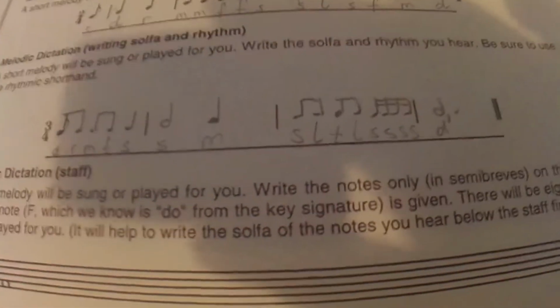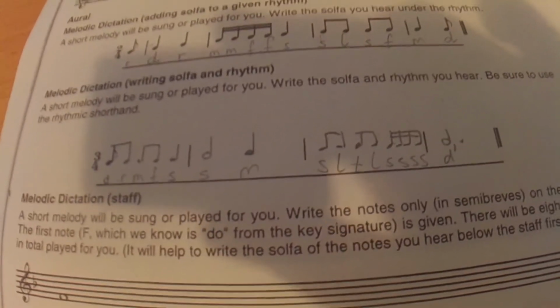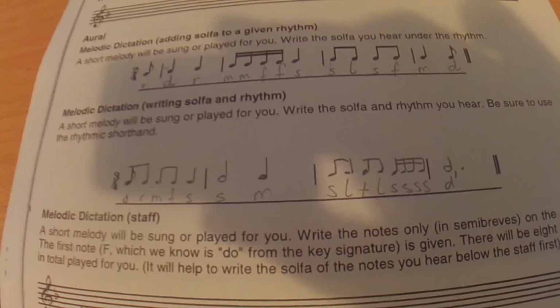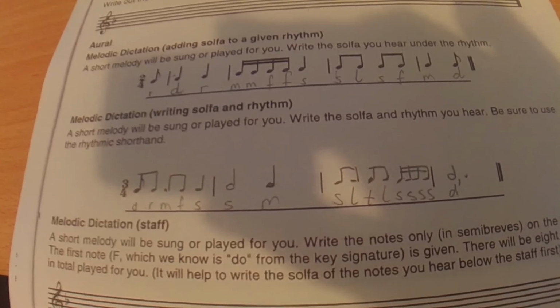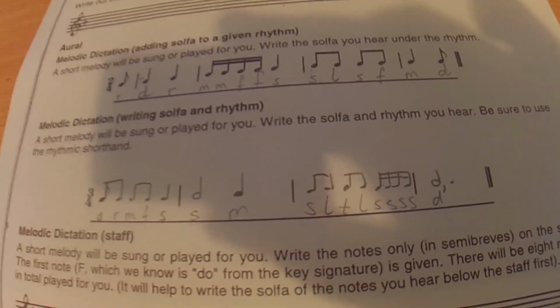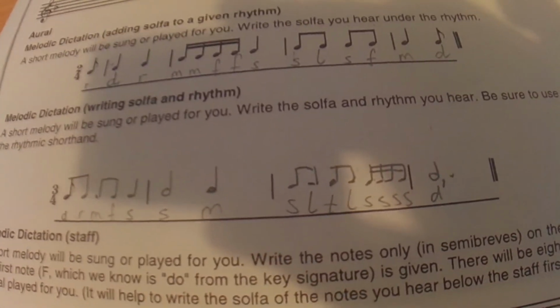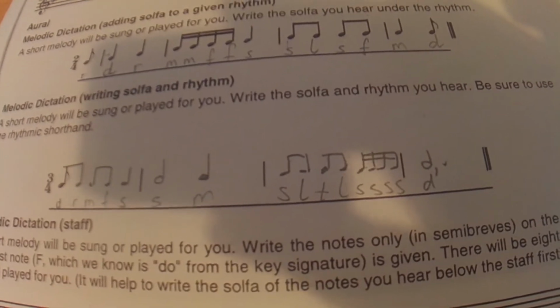Okay, we'll have another class sing-along. So here is the first pitch. Do. Let's sing together. 1, 2, 3. Do, re, mi, fa, so, so, mi, so, la, ti, la, so, so, so, so, do.